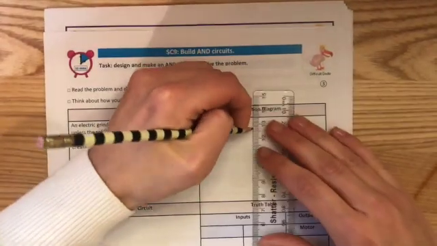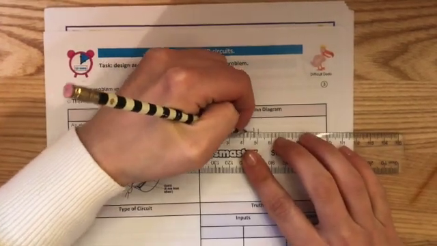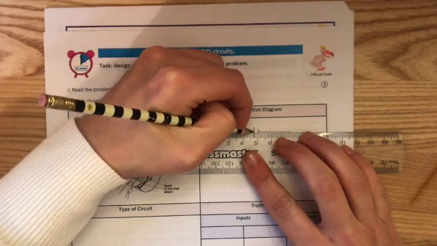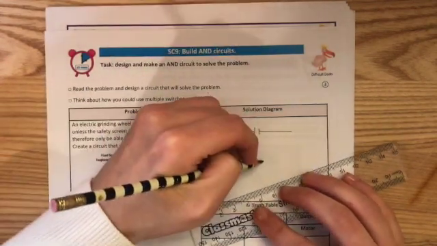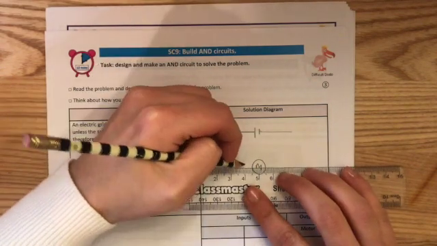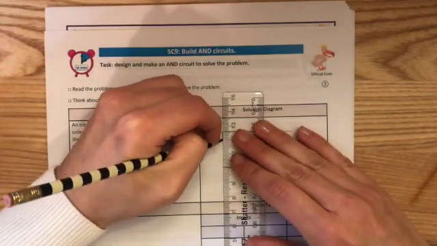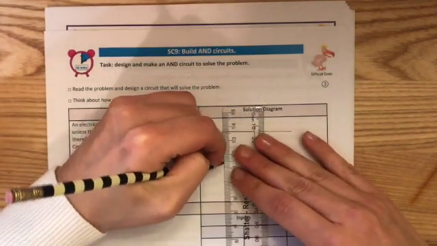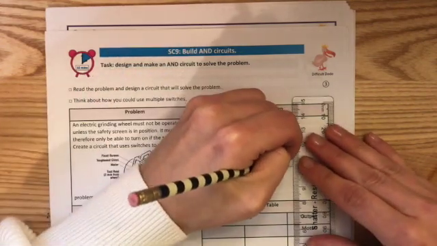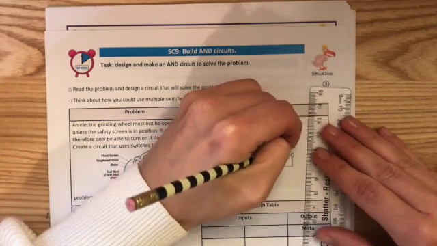Alright, so I'll just show you the kind of thing I would expect to see as a solution. I've got my power source. Remember, it would really be the mains electricity, but we're just going to use a cell. And then, importantly, I've got my motor, which is just the nice easy M symbol. And then I've got switch 1 and switch 2, or A and B, it doesn't really matter which you call them.